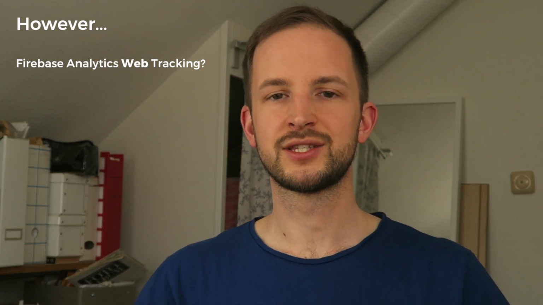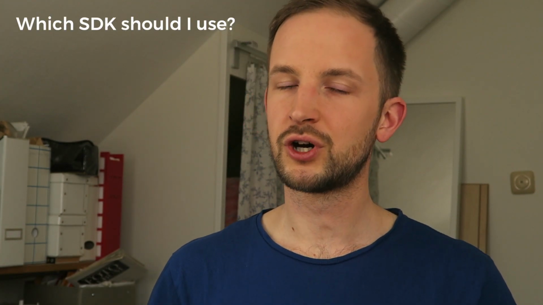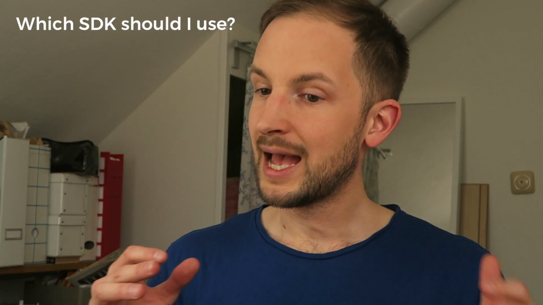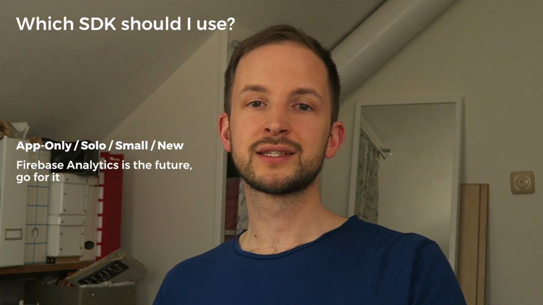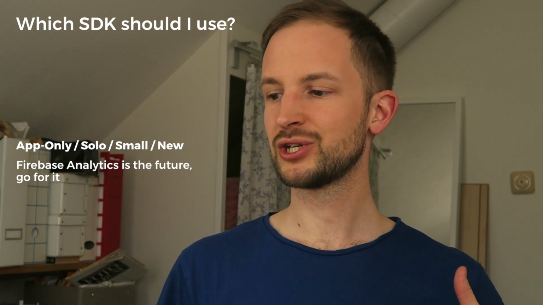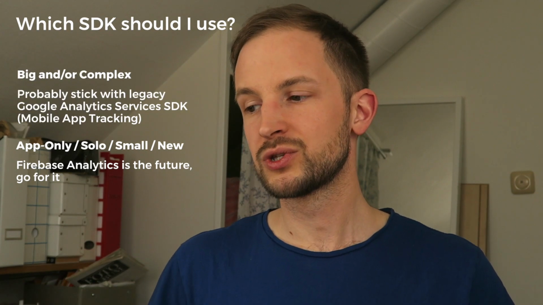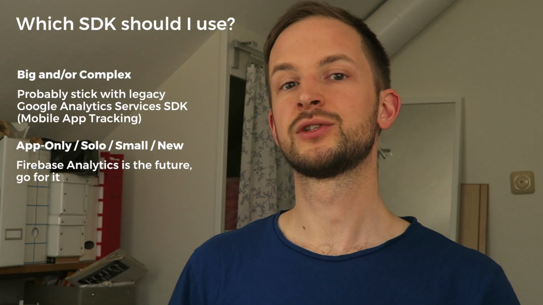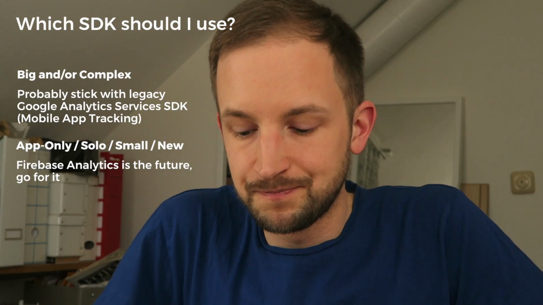So short answer, if you're starting fresh, go with Firebase Analytics. If you're app only, Firebase Analytics. If you're more complex, perhaps in a big, legacy organization, and you have a lot of old tracking that you want to keep, I would say go for the mobile app tracking, because it integrates nicely with the rest of your tracking in the Google Analytics world.